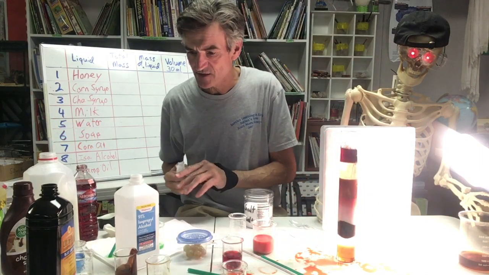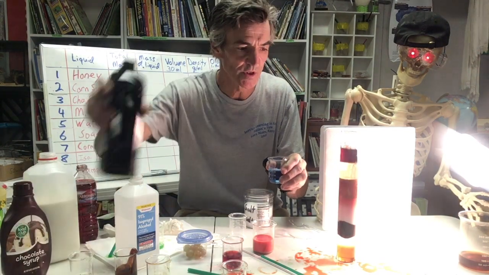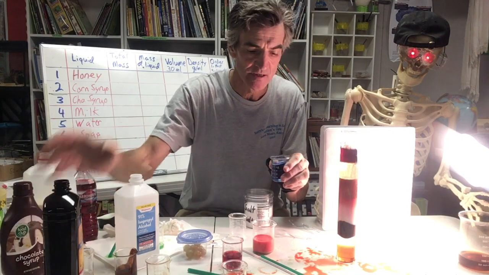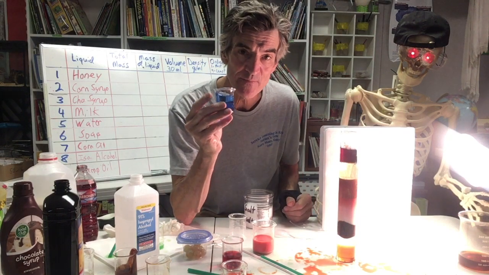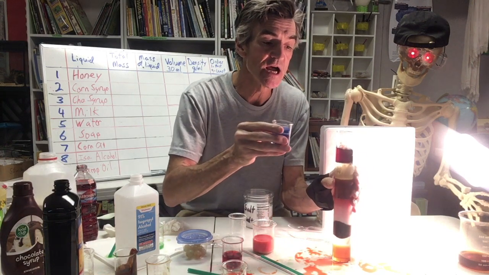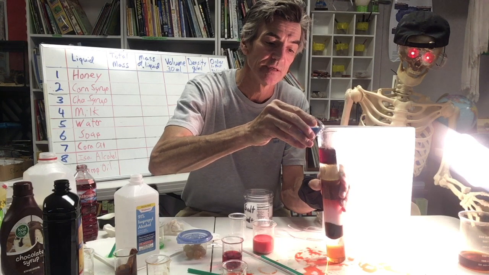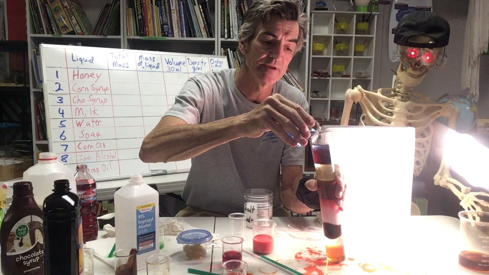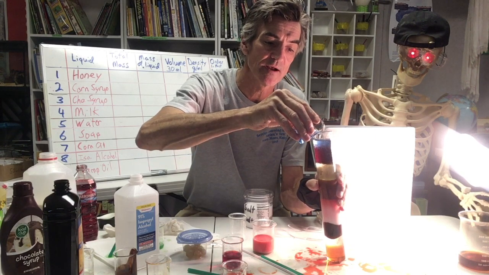And last but not least, we have our lamp oil. Got a very nice blue color. Now the density between the lamp oil and the isopropyl alcohol was pretty similar, but I think because the properties of these two things are very different, we're going to get a really nice layer here. Again, you can see the lamp oil drops down into the isopropyl alcohol, and then it jumps right back up.